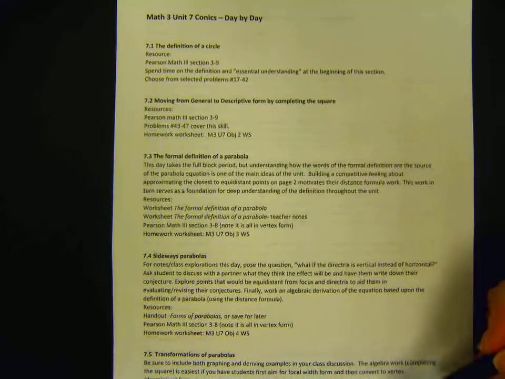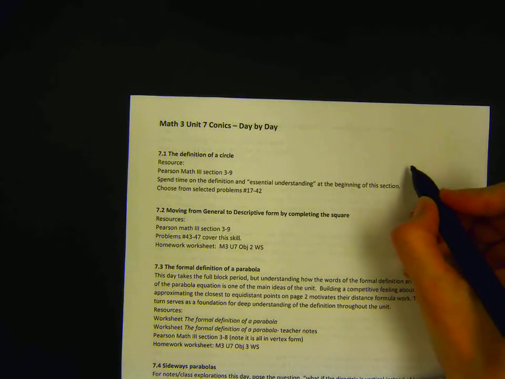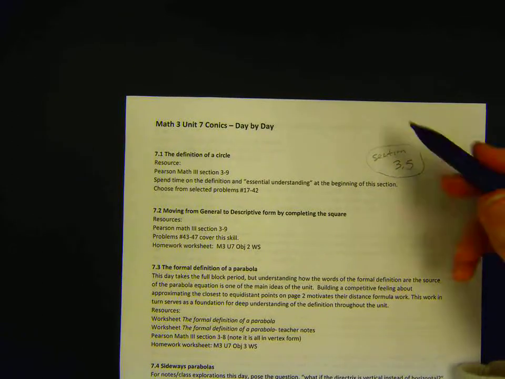These first couple should be easy, but you are going to need to be teaching completing the square. One thing I did not note here is that completing the square happens in section 3.5 originally in your textbook. We're not starting there, we're starting at 3.9.